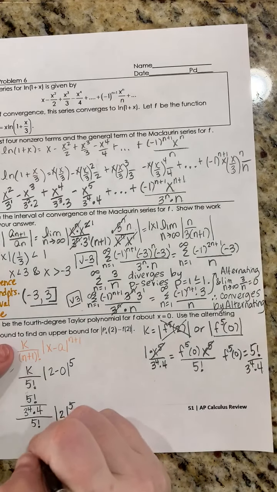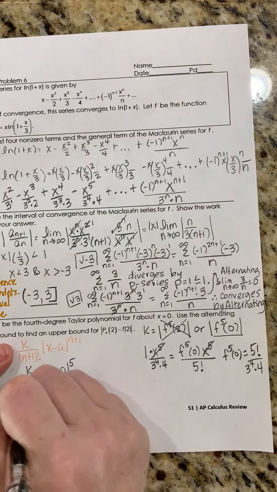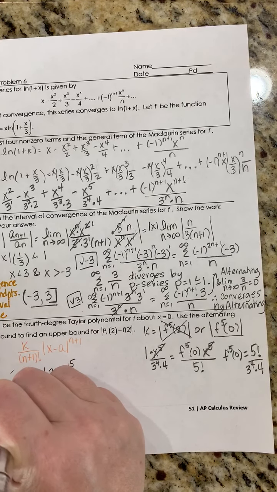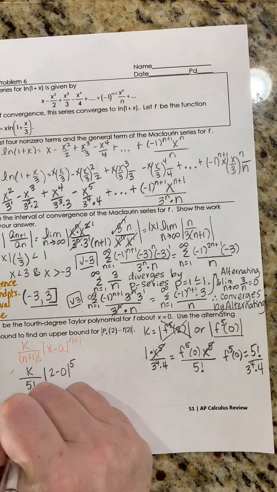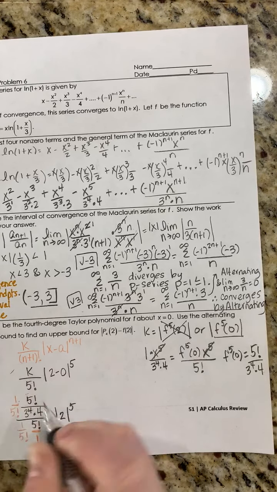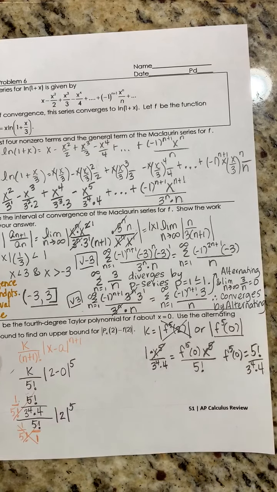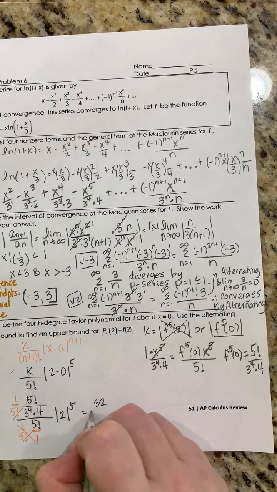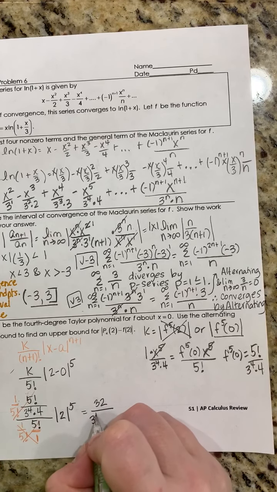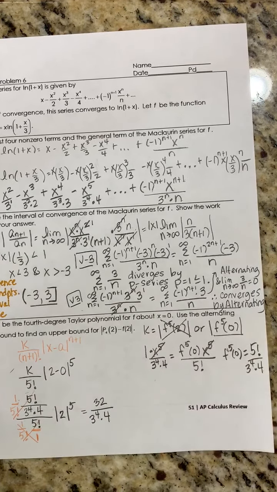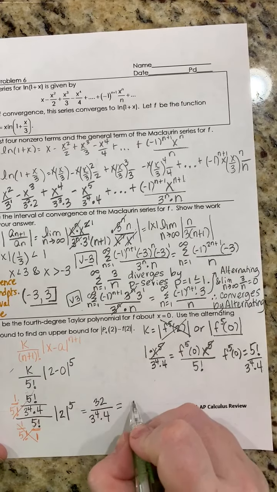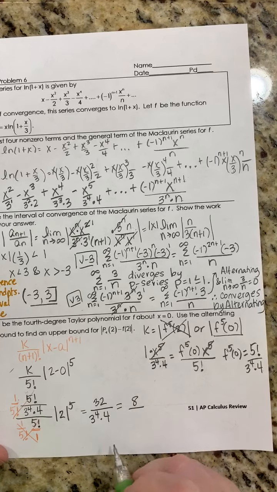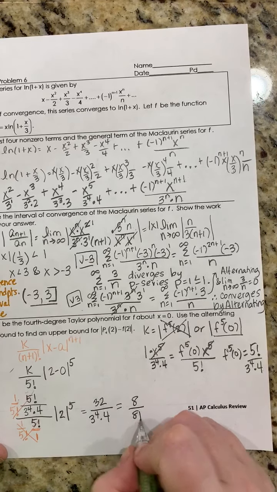If I multiply by the reciprocal, this goes away, and I get 2 to the 5th is 32 over 3 to the 4th times 4. 4 divides into 32 8 times, and 3 to the 4th is 3 times 3 is 9, and 9 times 9 is 81.